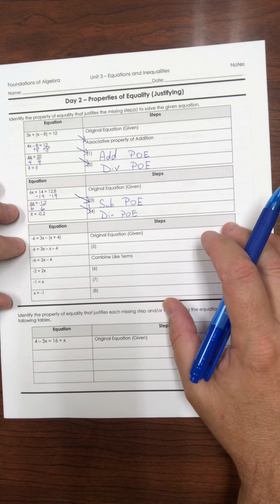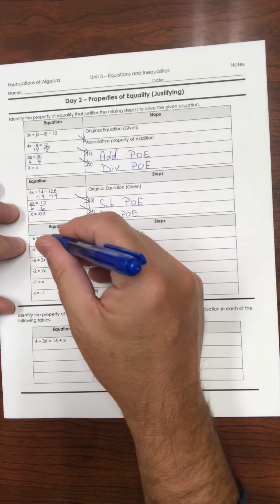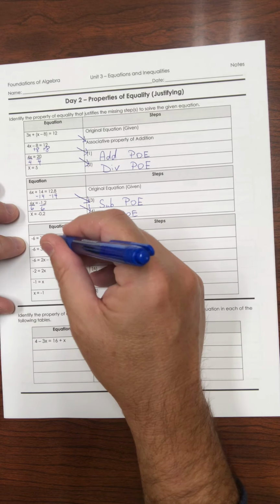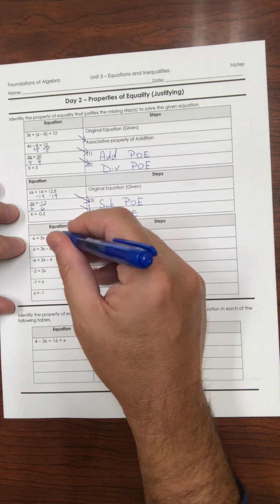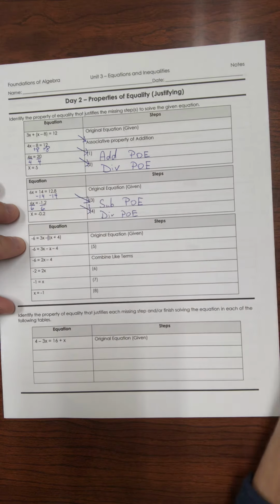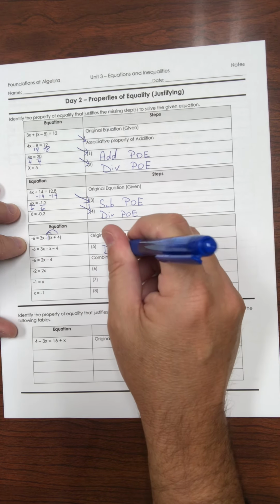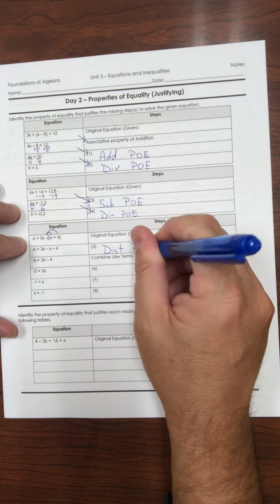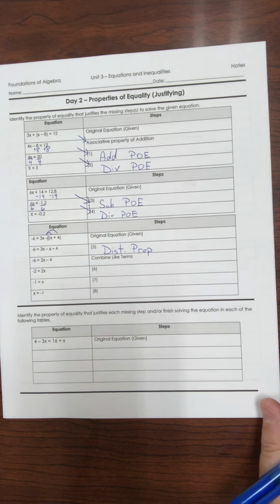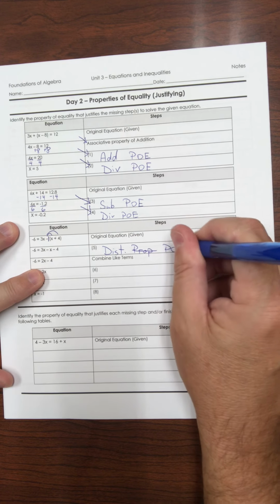So this one's a little more tricky, but let's figure out what happened. Where'd these parentheses go? Well, look what happened in my signs. A positive x became a negative x. A positive 4 became a negative 4. Remember, there's really a negative 1 out there. So what did I do? I distributed. And for that one, all you have to do is write distributive property, or DIST period property. Oh, you know what? You could do POE, sorry.